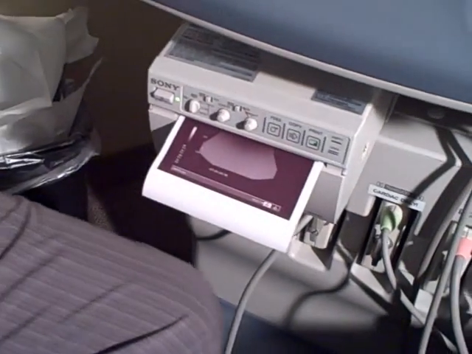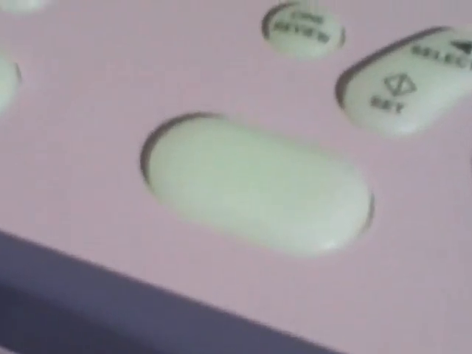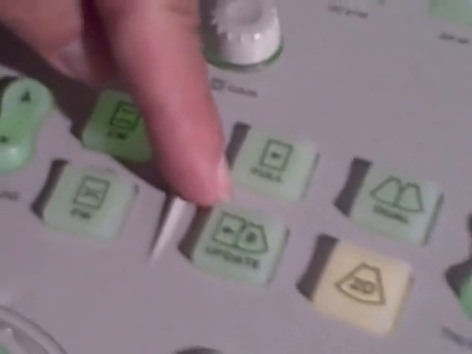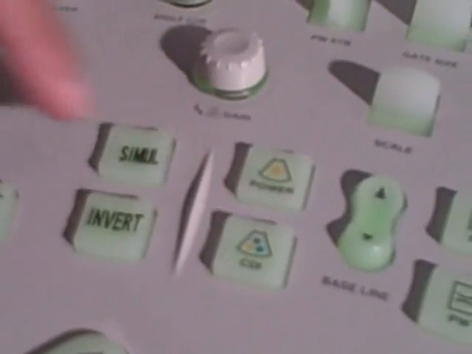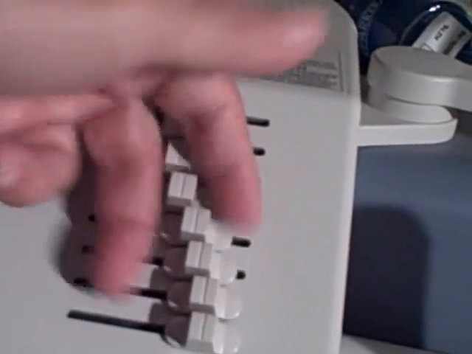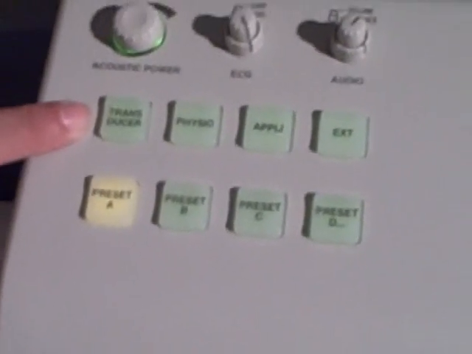We are going to make a review. Freeze, overall gain, print, text, set, next, B mode, M mode, spectral Doppler, color Doppler, calipers, time gain compensation, applications, and to change the transducers.